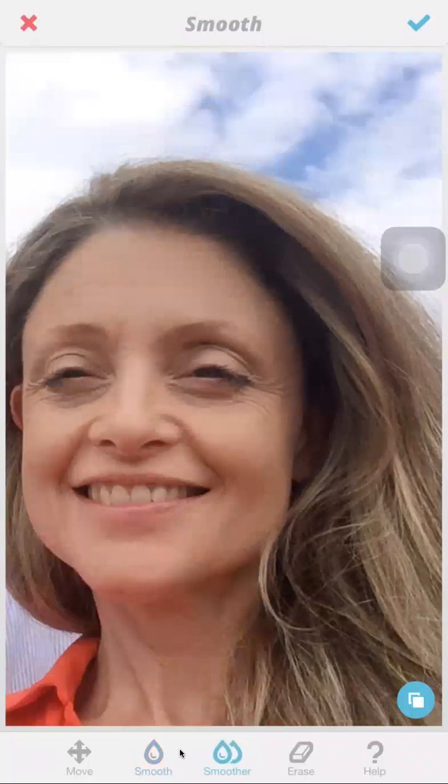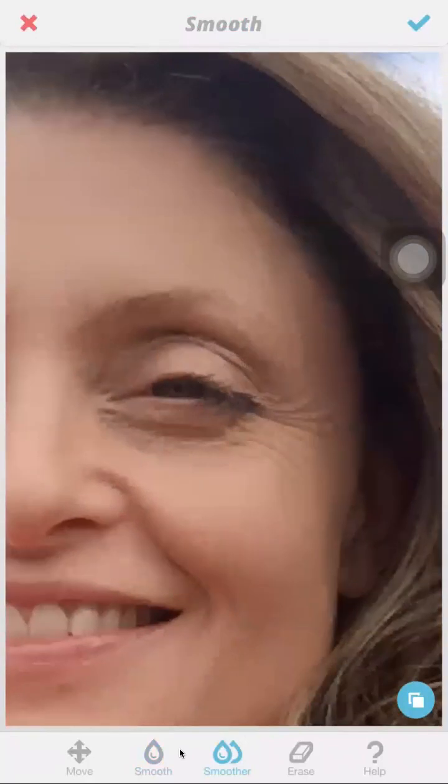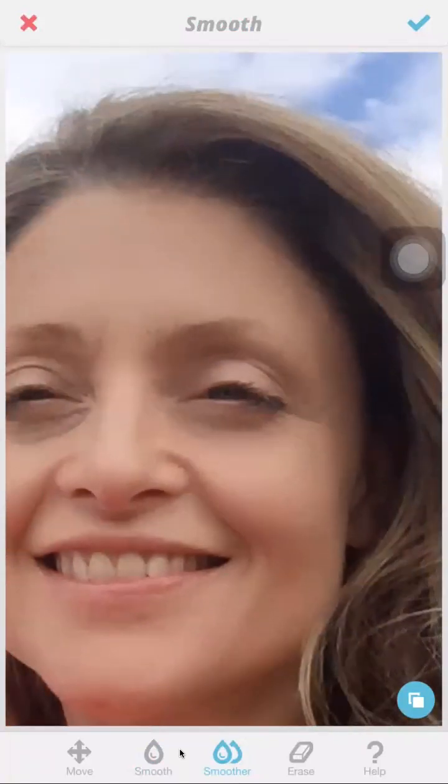Give a slightly smoother one. Obviously, you can't see my finger. That's the only problem when I'm doing this, but you can see the sort of change in it. So that's the light one. If I zoom right into this and go on the heavier smooth, sometimes it's useful for us outdoorsy girls because we don't always have a load of makeup on with the horses, do we?